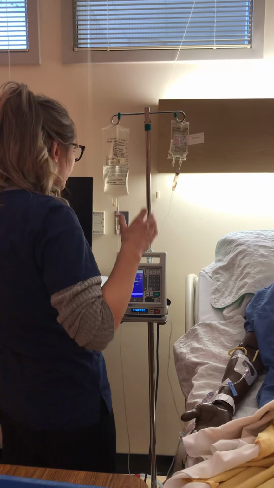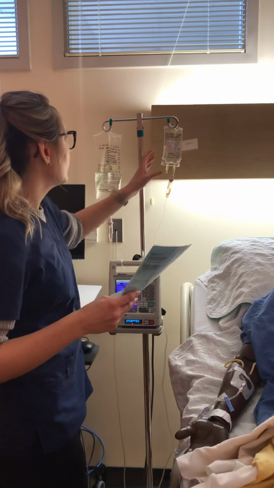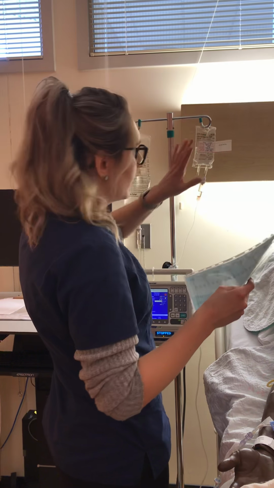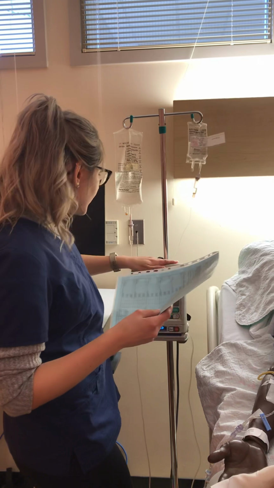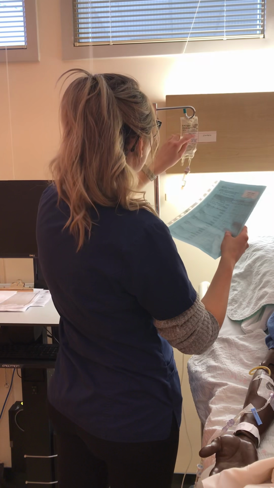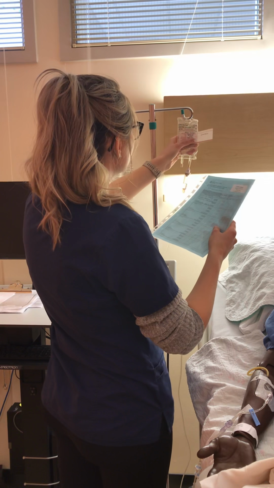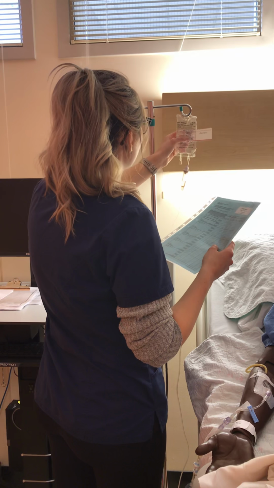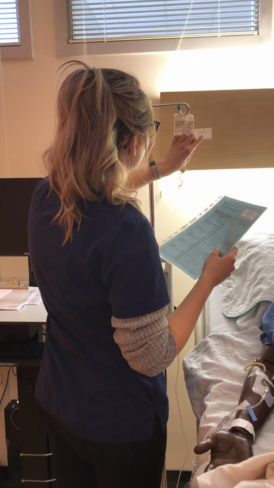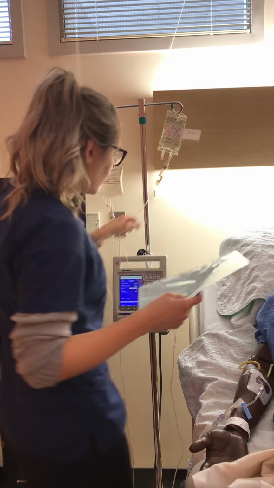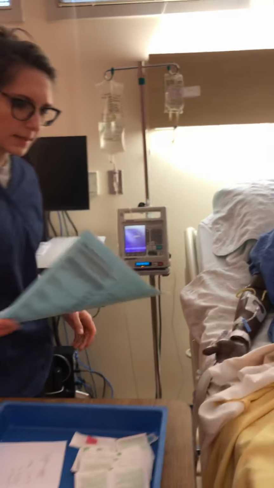Okay, so now I'm going to do my third check with my buddy nurse, and she's going to confirm that the MAR to the bag to the pump settings that I have here. So we have the right patient, Ryerson Scott, right drug, insulin R, volume is 101 milliliters, the dose is 100 units, running at 2 units per hour, also 2 milliliters per hour. The time is now, and the route is through the IV, so my second nurse has done that check.